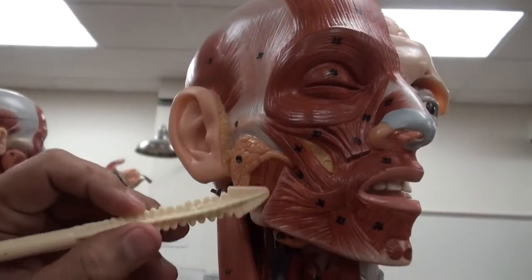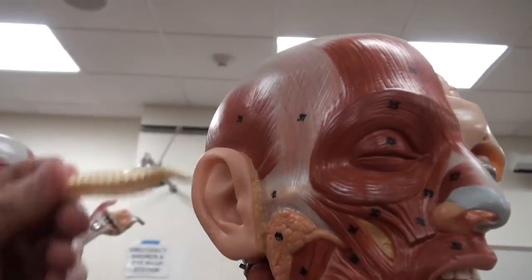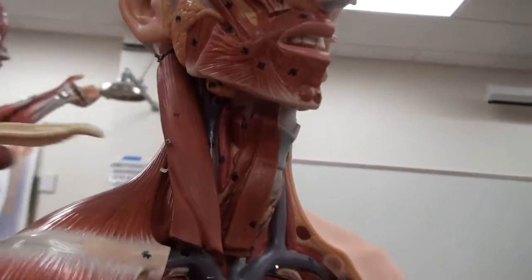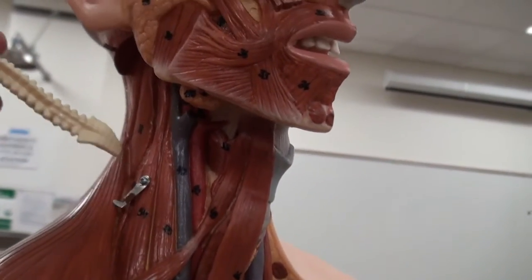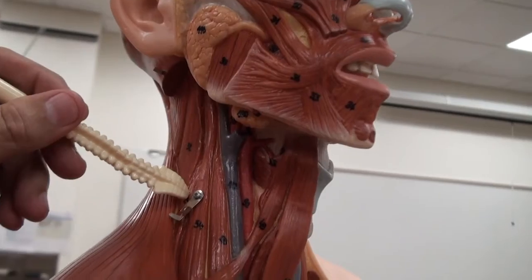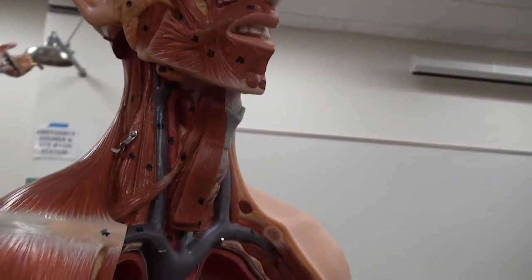The masseter, temporalis, sternocleidomastoid. Underneath the sternocleidomastoid, the scalenes: anterior, middle, and posterior scalenes. Okay? Just leave that off. I think that's everything on the face.